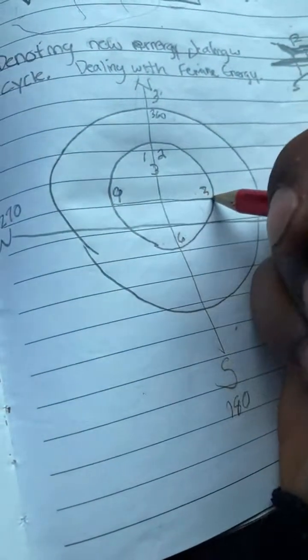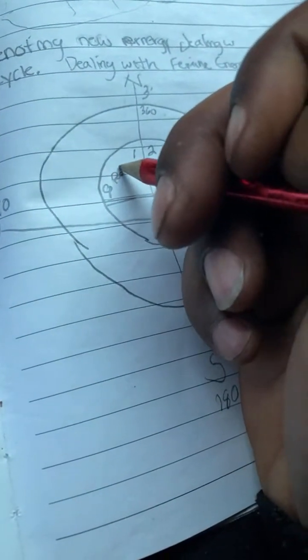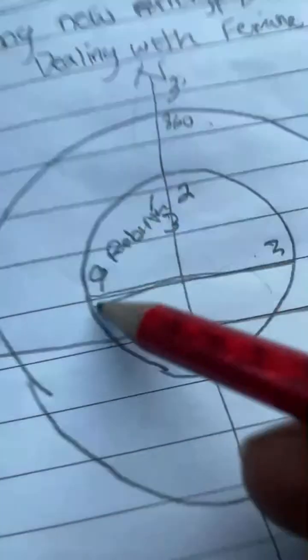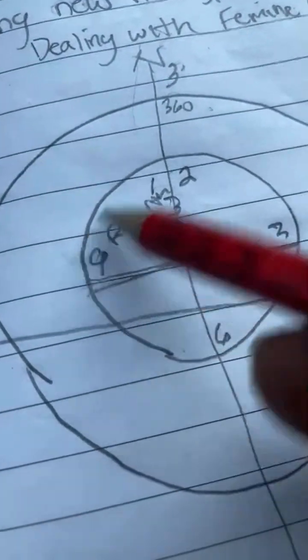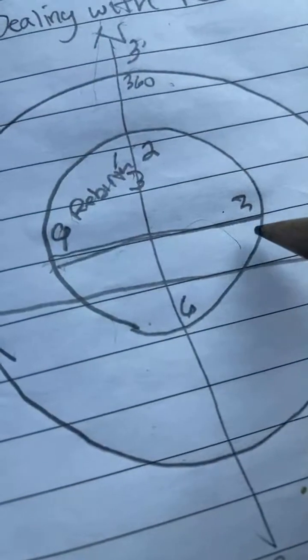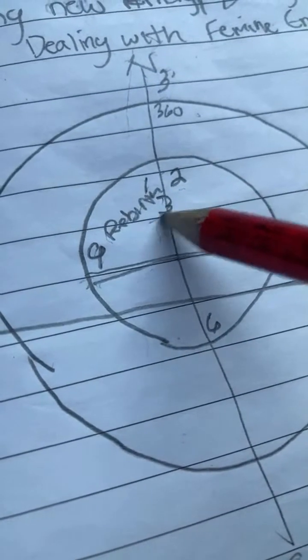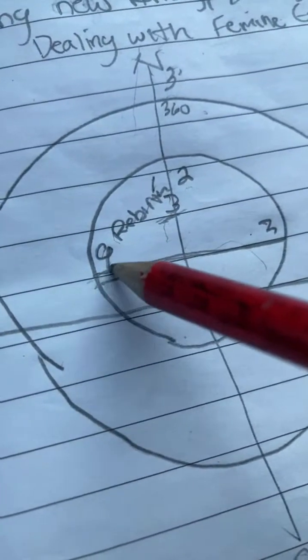So when you have it like this is rebirth. Okay? Because this 9 has to settle to restart the 1, 2, 3. So the 12 is representing the rebirth of whatever number is representing. Okay?